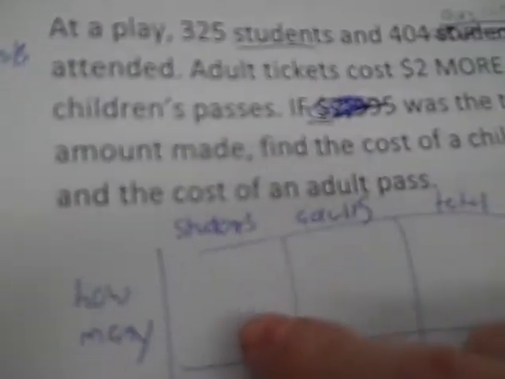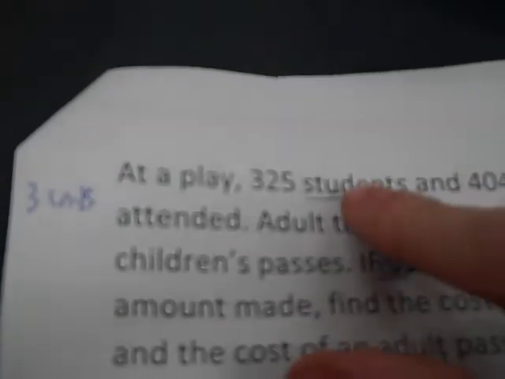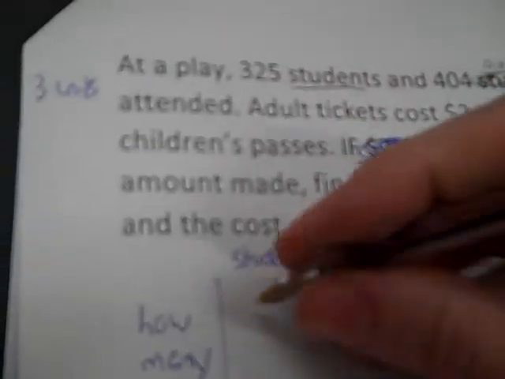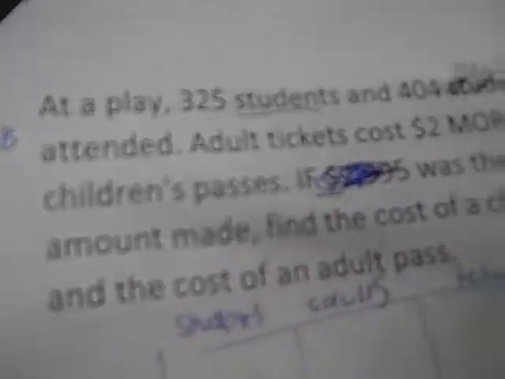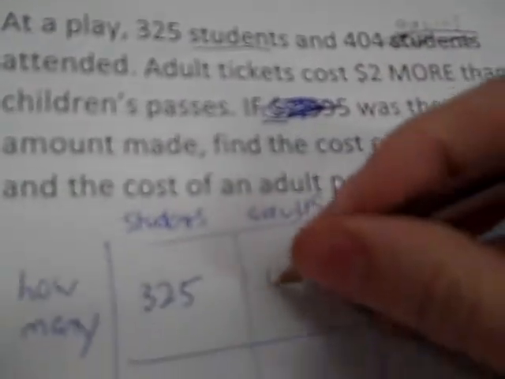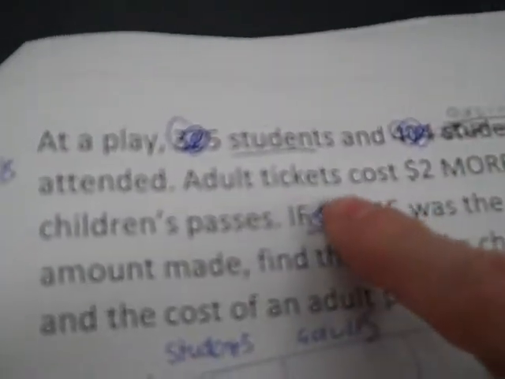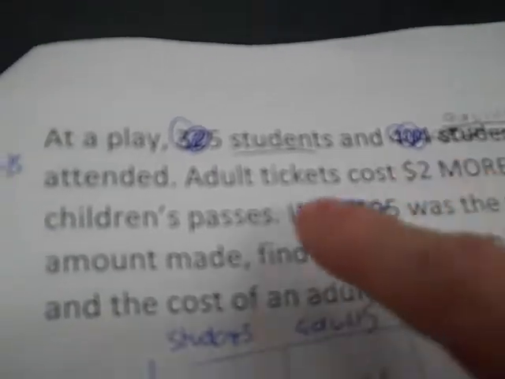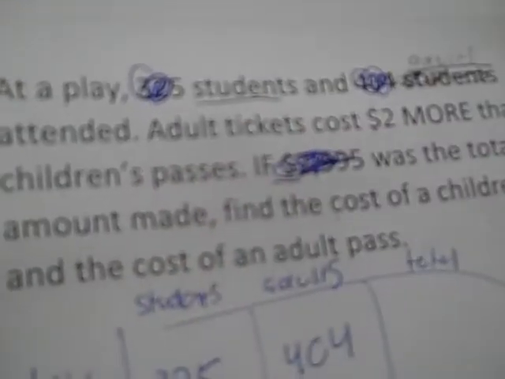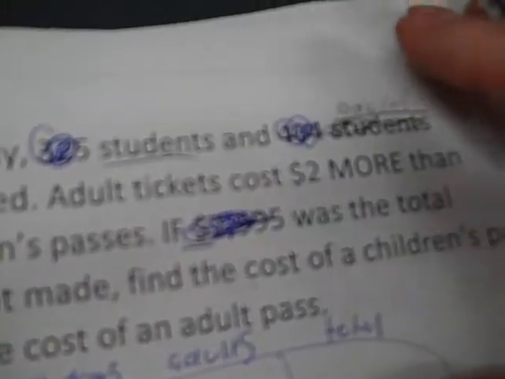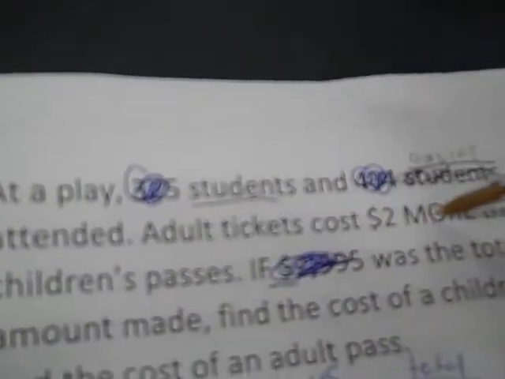Okay, let's look at the top row now. Looking for numbers that aren't money. 325 students and 404 adults. And the only thing I see left is the fact that adult tickets cost $2 more than children's tickets or student tickets. They mean the same thing. Okay? So there's that 2 more. So you don't just put 2 in for either one of these.